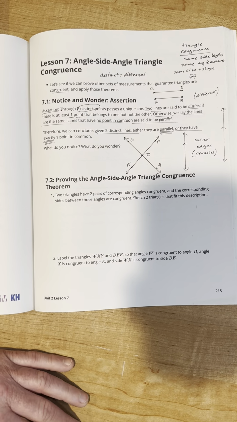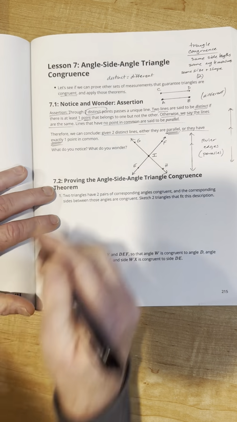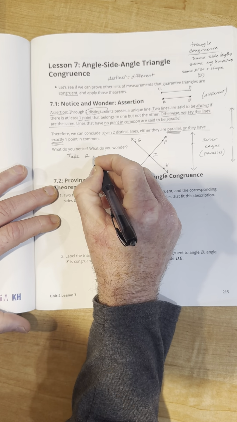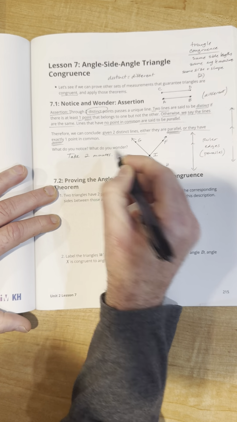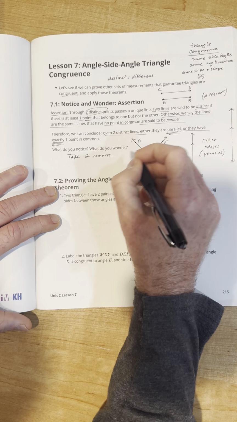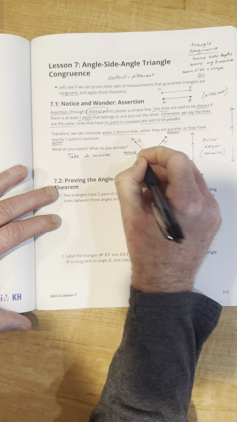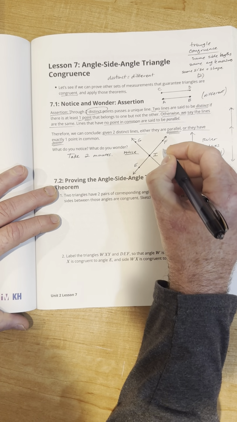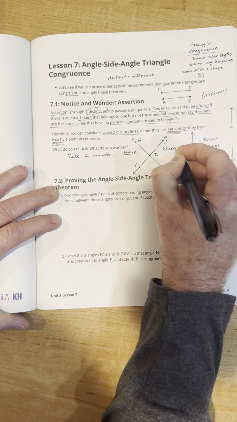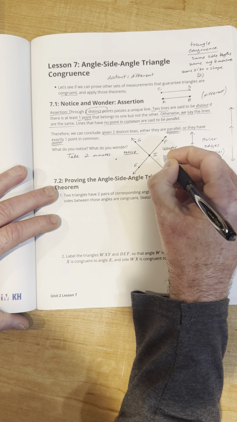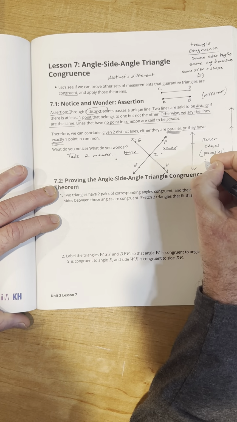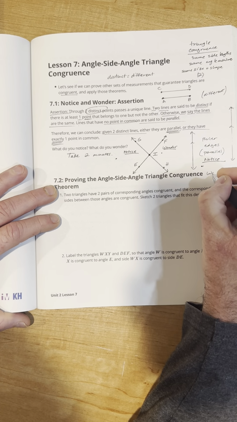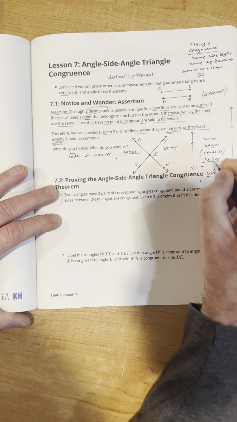So what do you notice? What do you wonder? Take two minutes. Write down a noticing for two lines that intersect in one point. Write out a wondering. So one of each. And then do the same over here: write something down for notice, and write something down for wonder.